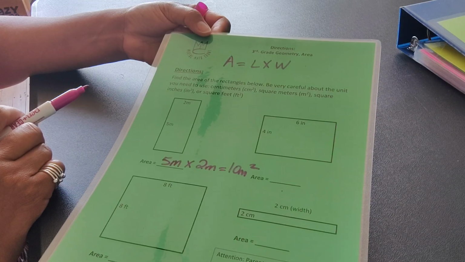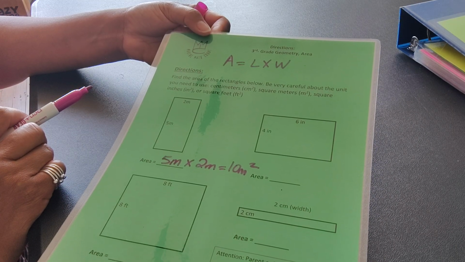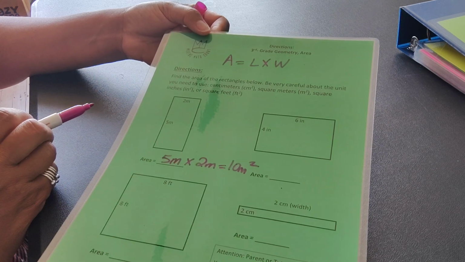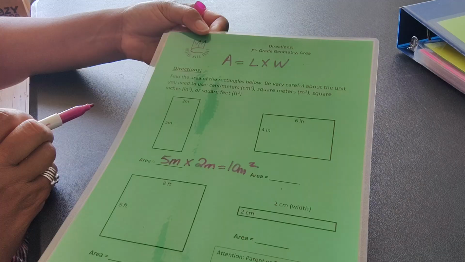I know that a lot of times when I used to correct papers, the child would forget to put the units, and so I'd have to give them only half points or just mark it wrong altogether.